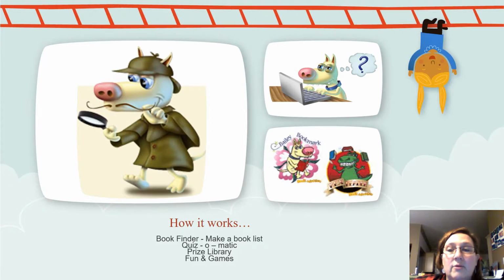The fun thing about this program is once they have finished their quiz, then they get a score. Their score then gets kept in, it's tallied, and the tally will continue to be used, and points will build and build and build, and they can go to the prize library at any point in time, and they can purchase things with their prize money, with their little tallies from getting correct scores on these quizzes.